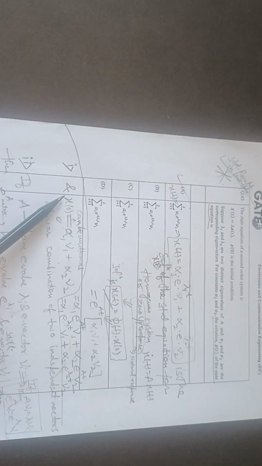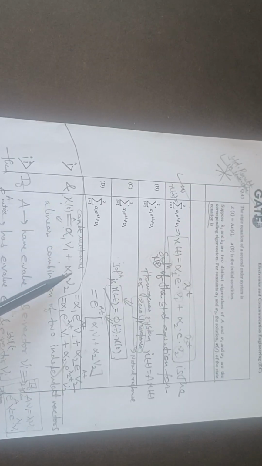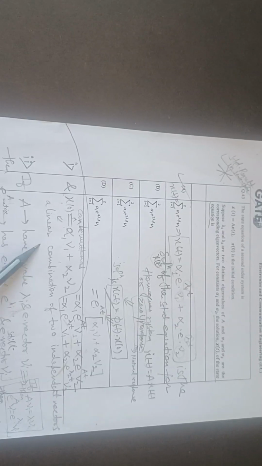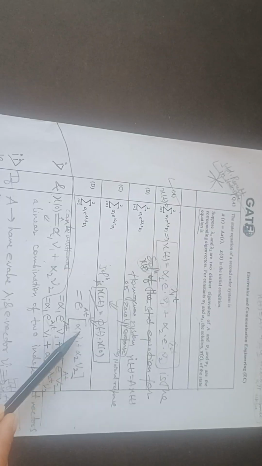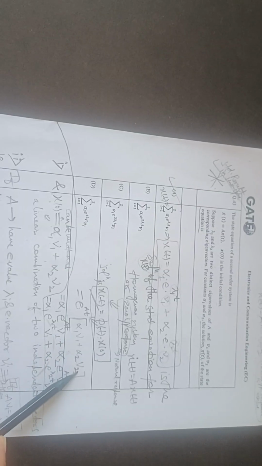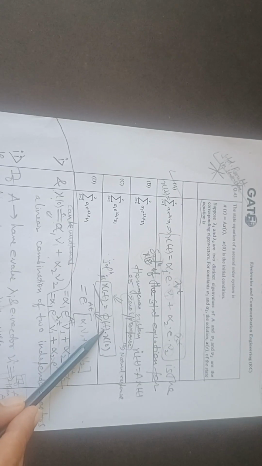So we can write x(0) as a linear combination of two independent eigenvectors. This is the thing that I'm using here.